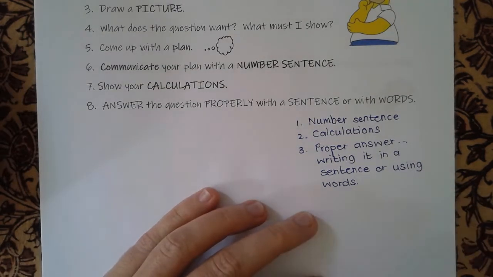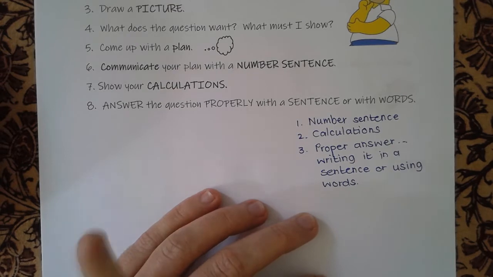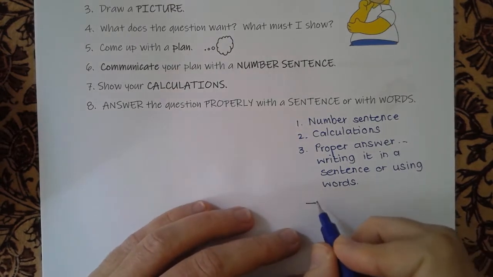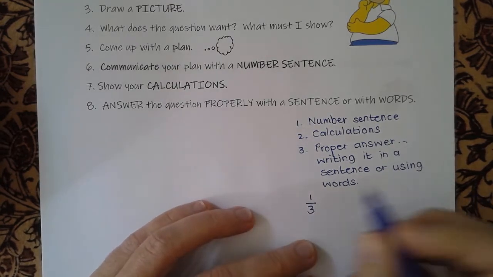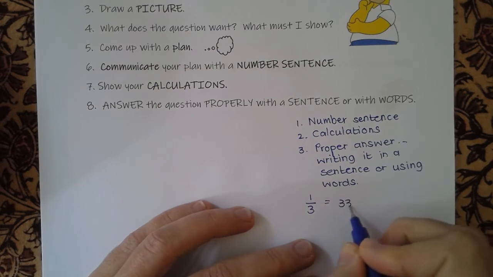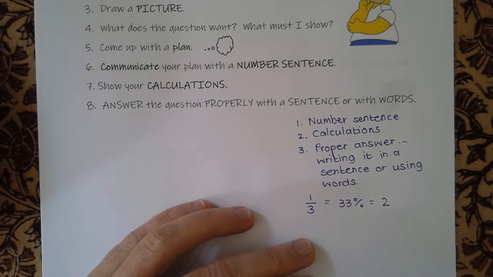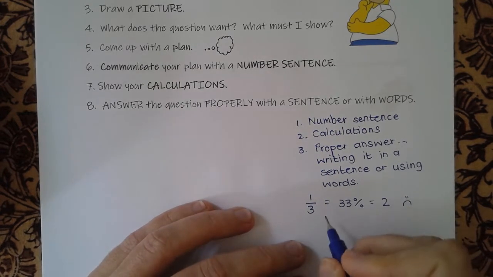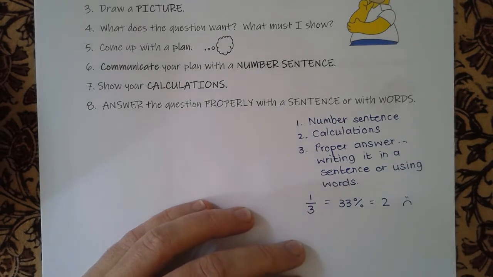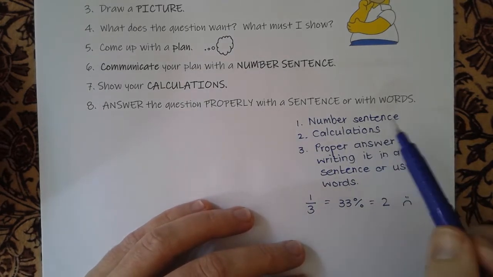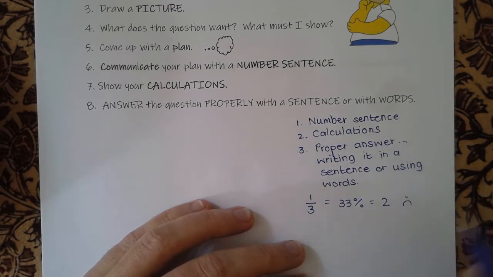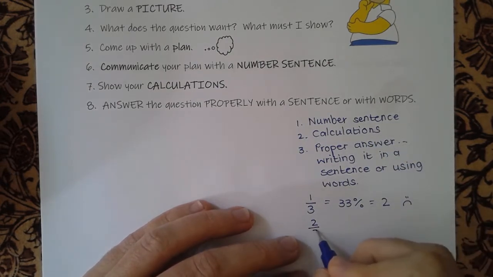Say for instance, you only give an answer. Say your answer is correct, but you haven't shown anything else. Then you get 1 out of 3 marks. This equals 33%, and this equals a code 2, which is fail. If you have 2 parts of your answer correct, so say for instance you got your number sentence correct and your calculation, but your answer is incorrect, then you get 2 out of 3 marks.